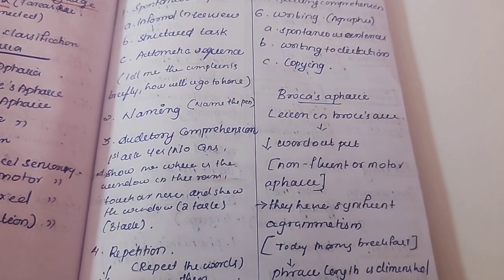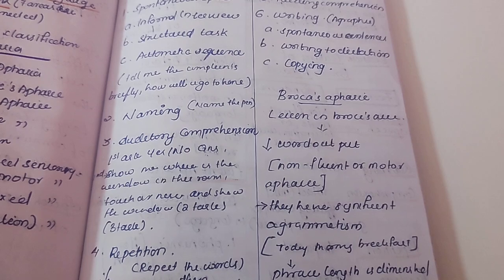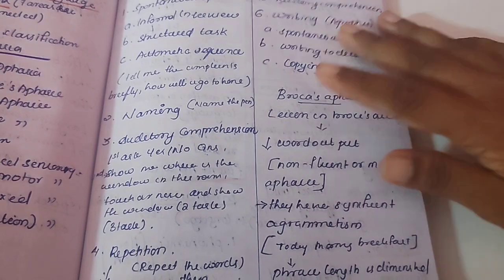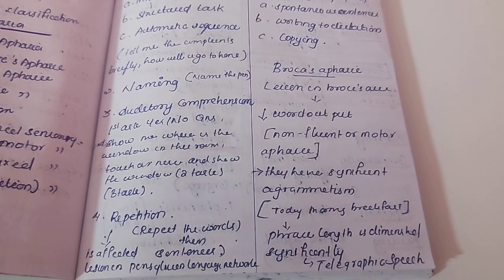So we are going to study about Broca's aphasia. That means here the lesion is in the Broca's area. So here there is a decrease in the word output, and the speech will be non-fluent speech, and the patient is having significant agrammatism. Her grammar will be fully wrong. That is, she will be saying like "today morning breakfast," like that.